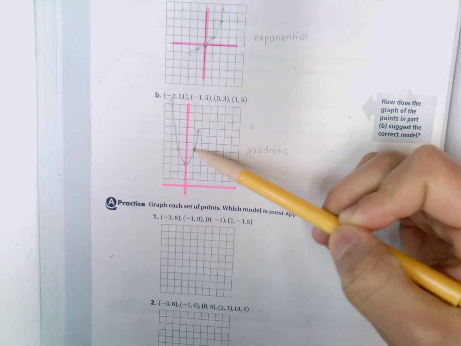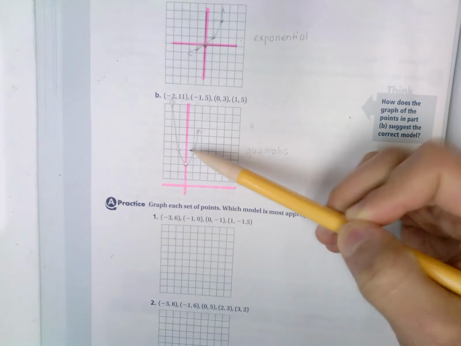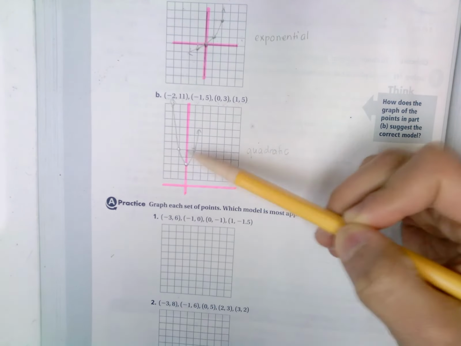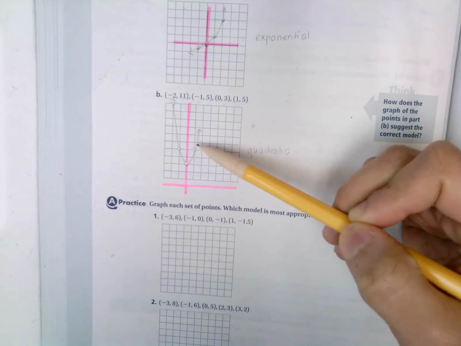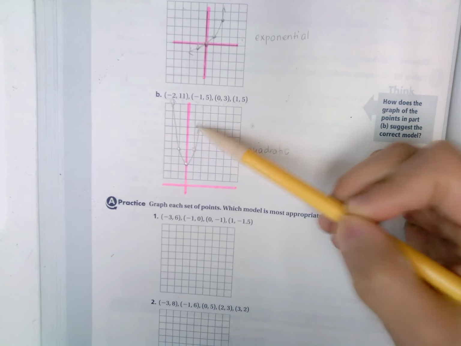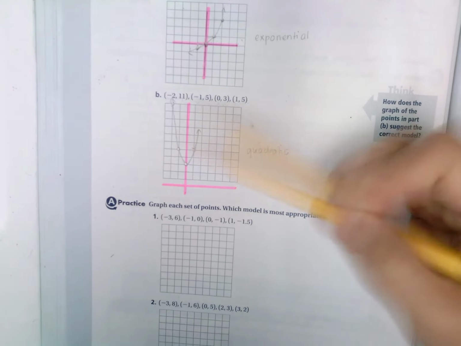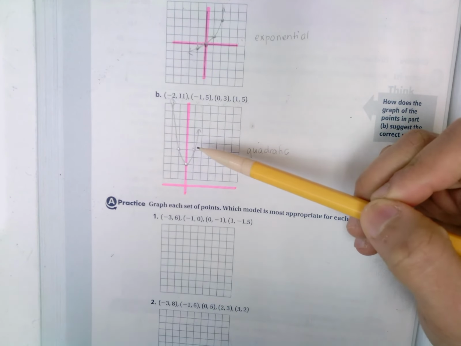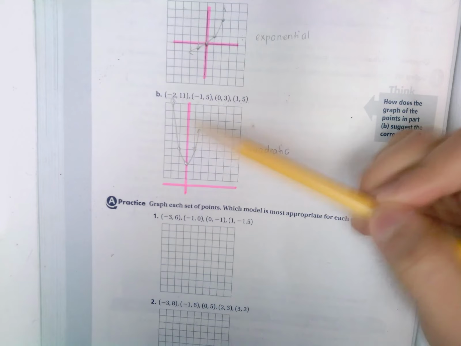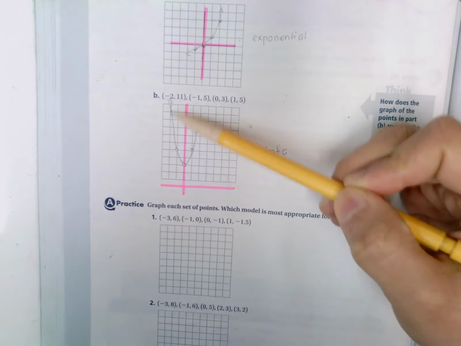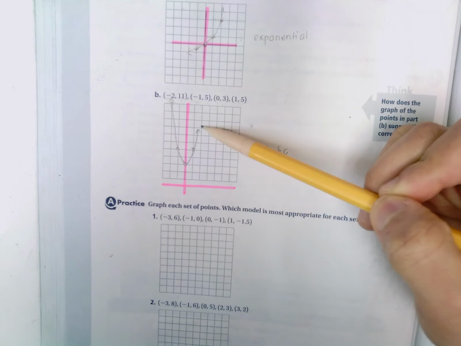Unlike linear and exponential models, where the values of y continually increase or continually decrease, for quadratic functions the value of y decreases at first and eventually it increases.